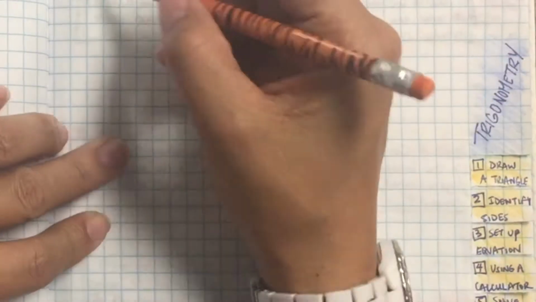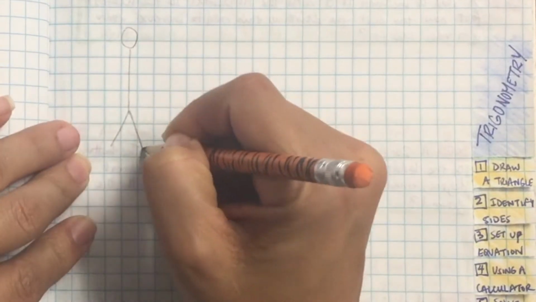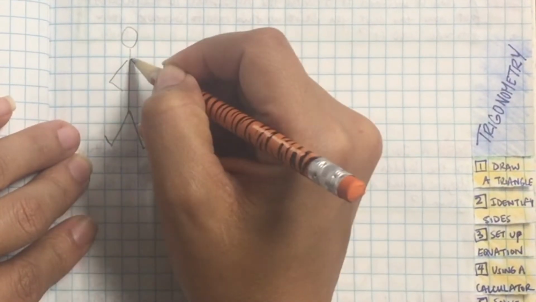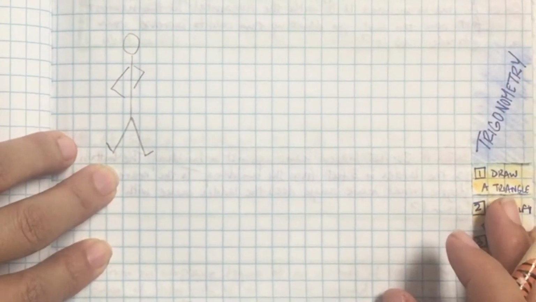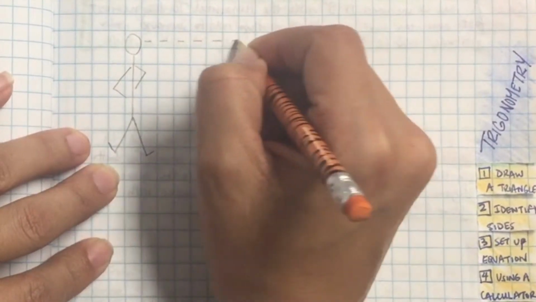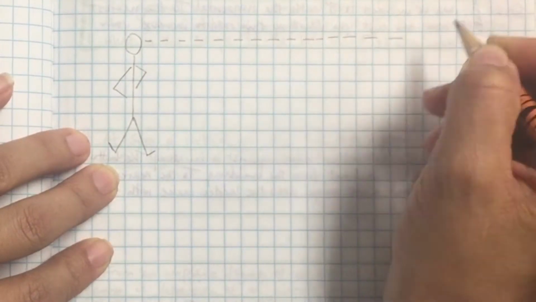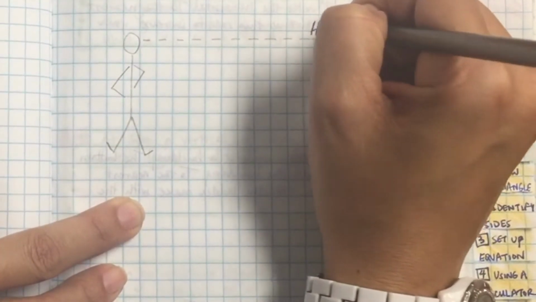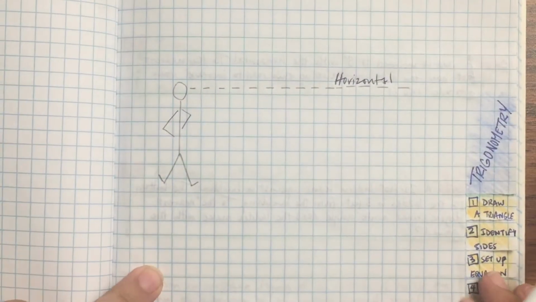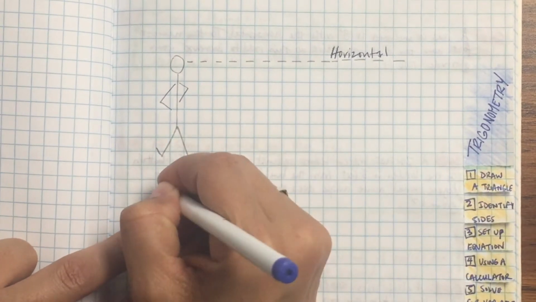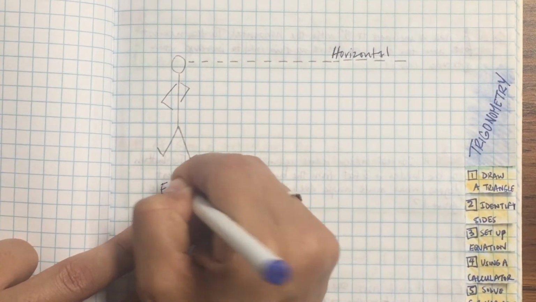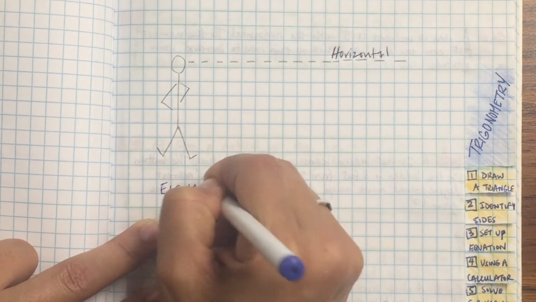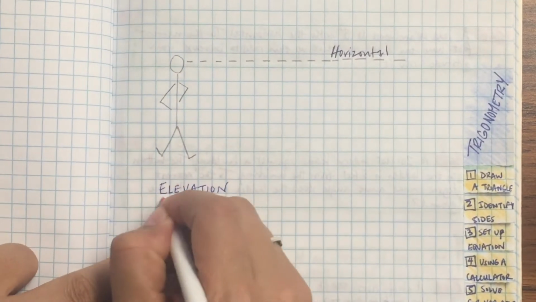Alright, starting on the trigonometry tab, on the trig tab, are just a couple of little definitions that we need to go over. So draw my man. So let's say my man is looking at eyesight level, which is a horizontal line. So eyesight level, horizontal line, a straight line horizontally. If he is looking up, it's going to be called elevation. So elevation, think of elevate.